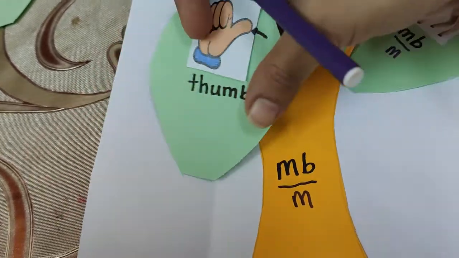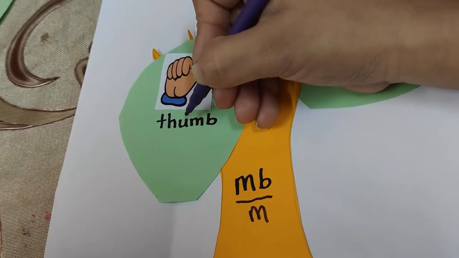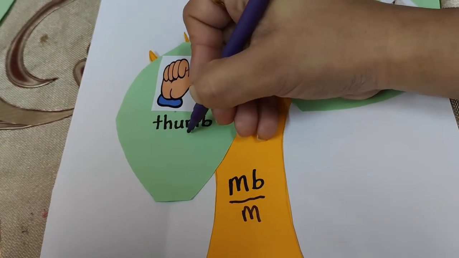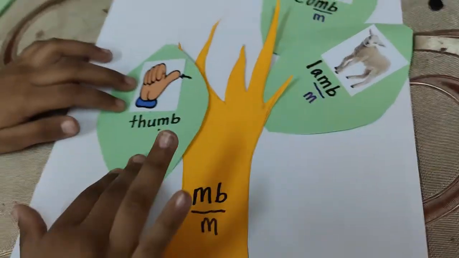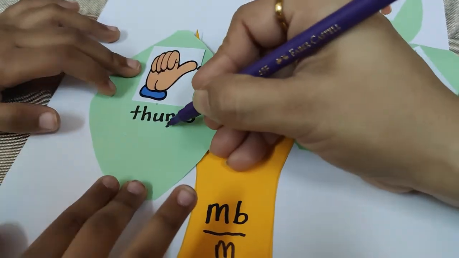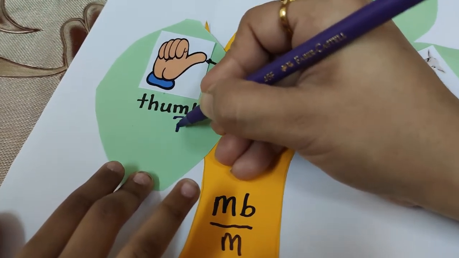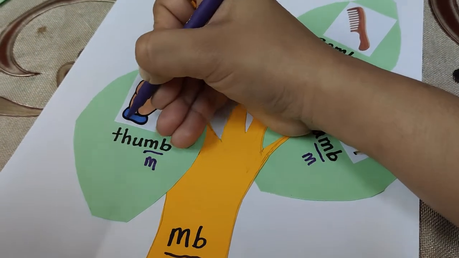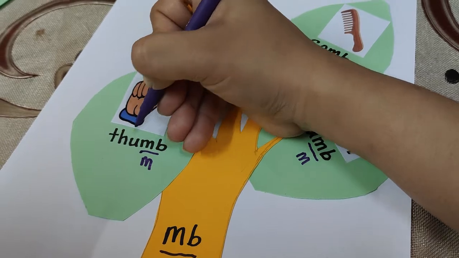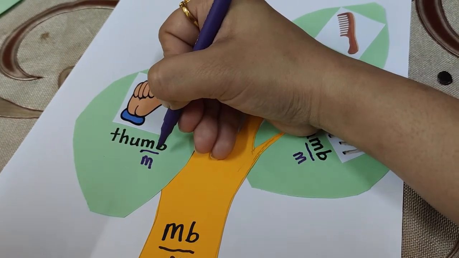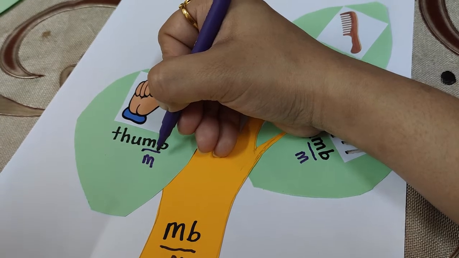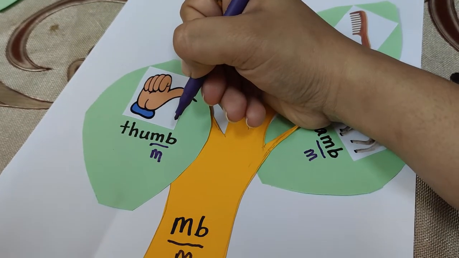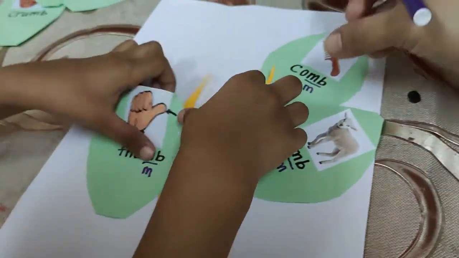What is the sound of TH? T-h. What is the sound of U? A. What is the sound of MB? It makes the sound M. What is the sound of M? Mm. So what is the sound of TH? What is the sound of U? And the sound of MB? M sound. So THUMB? Thumb. Very good.